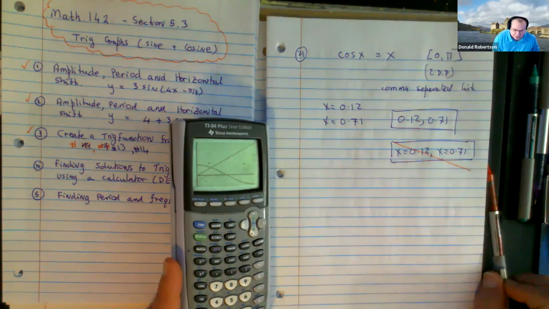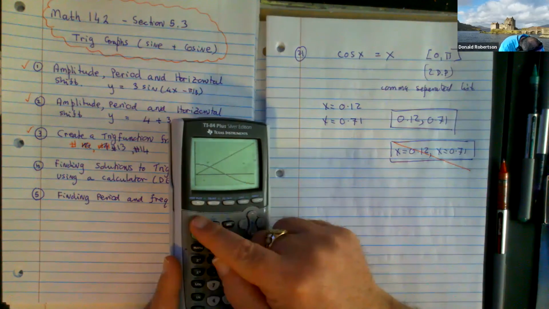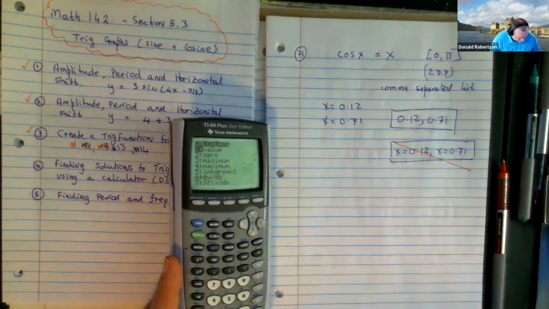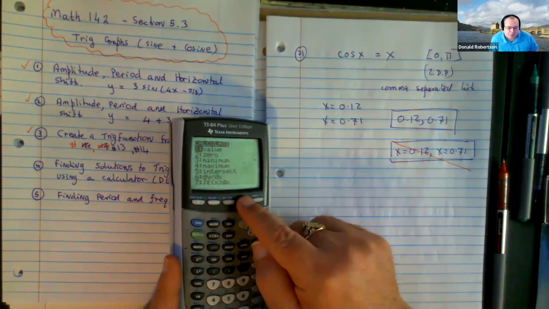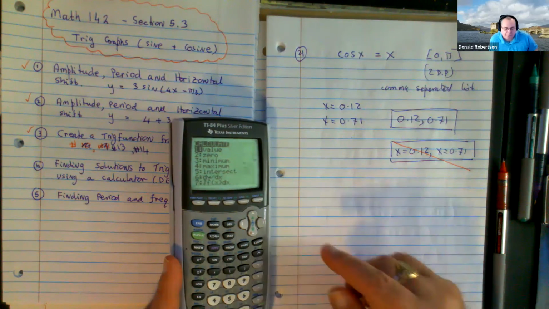Now you can do that on the calculator. You just hit the blue button where it says trace, calc. So blue button, calc. And the one I want to choose is option number 5, intercept.